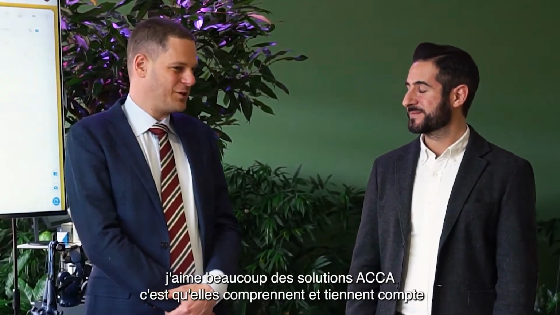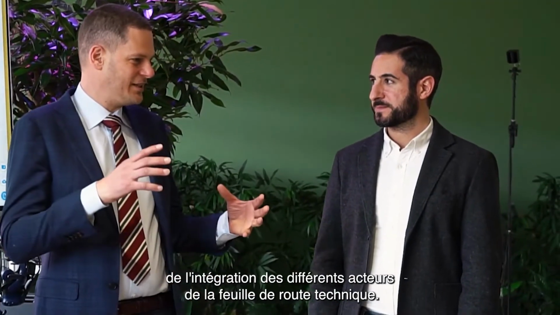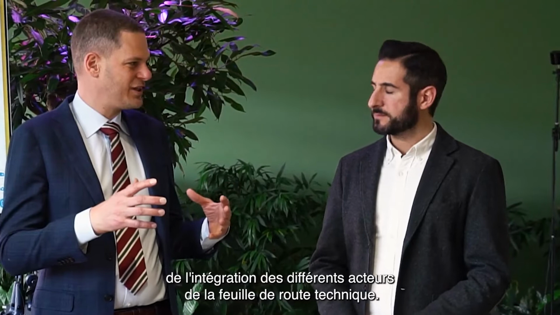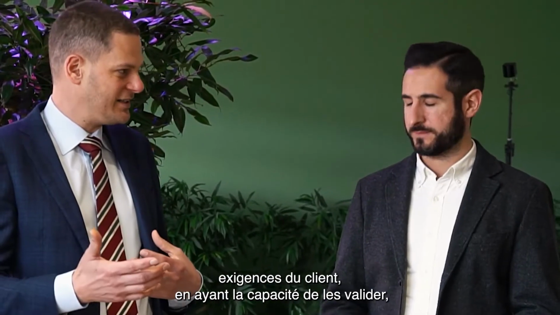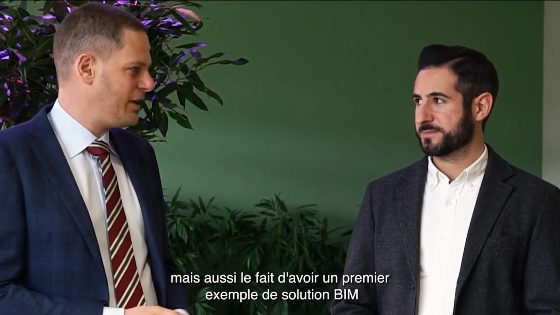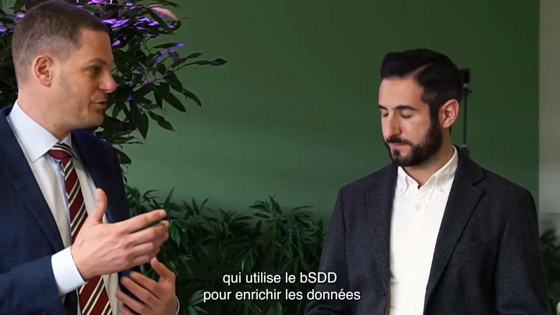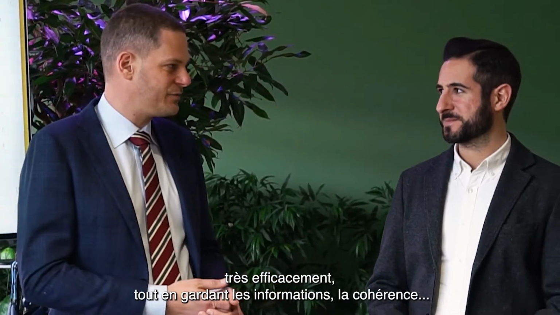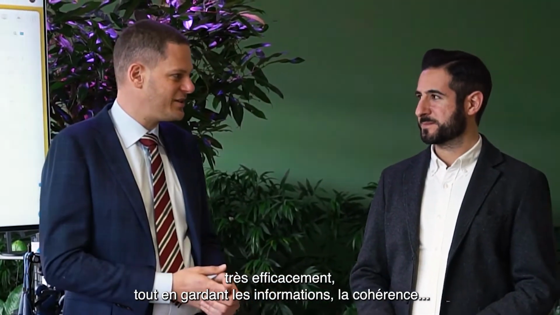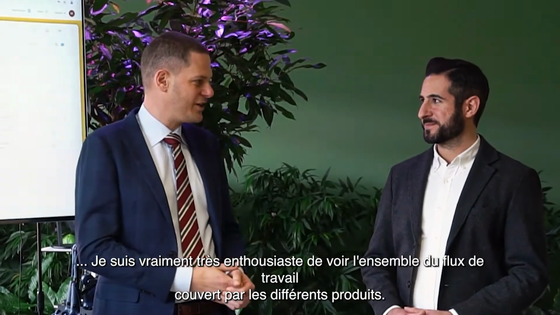I think what I really like about the ACCA solutions is that they understand the integration of the different parts of the technical roadmap. So having the ability to define client requirements, having the ability to validate them, but also even having one of the first solutions as an example of this, BIM Extender, where you use the BSDD and the efficiency to enrich your data in a very effective way, keeping the information consistent. Really excited to see that full workflow covered by the different ACCA products.